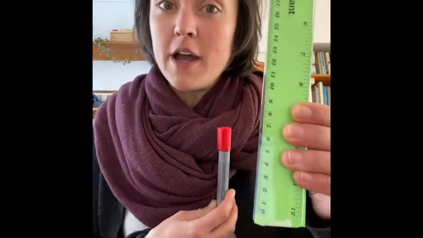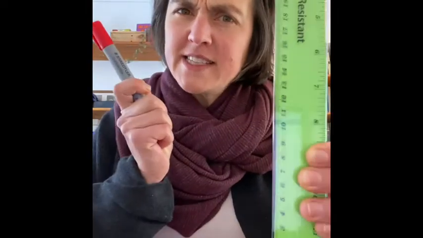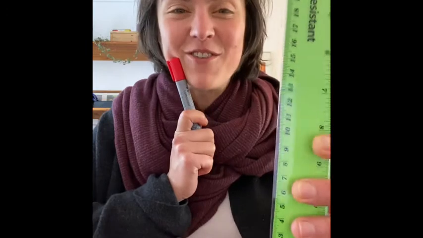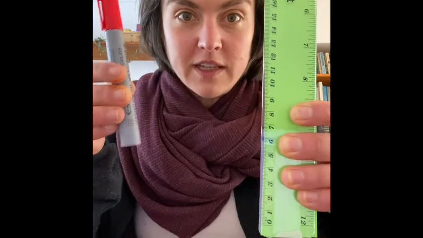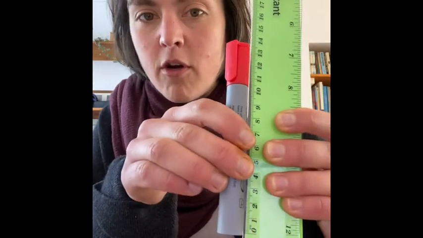I am going to measure this marker. So, I'll use my ruler, and here is my marker. What did I say? Where do we need to start? From 0. That's right. Let's find the 0 on my ruler. Well done. Now, very important, we need to make sure that the object that I'm going to measure starts from 0.